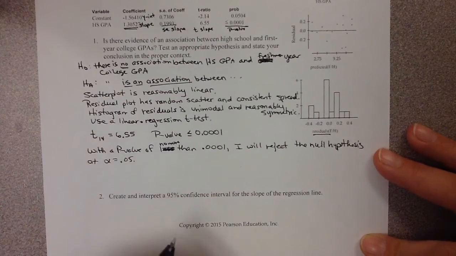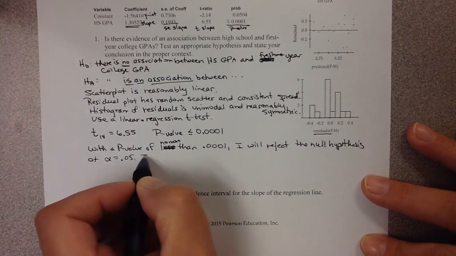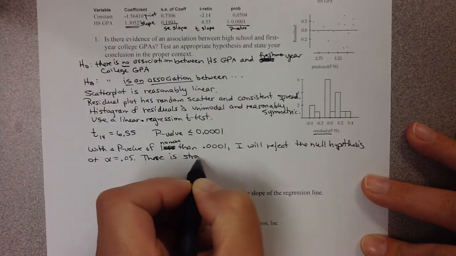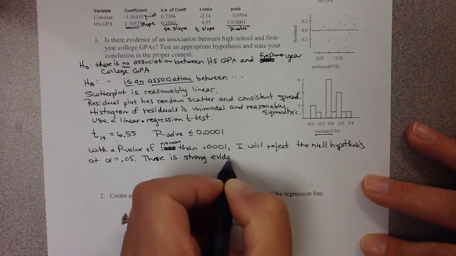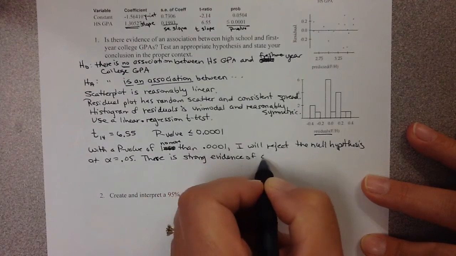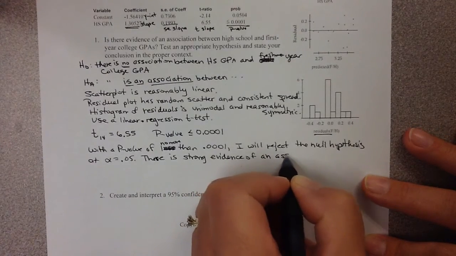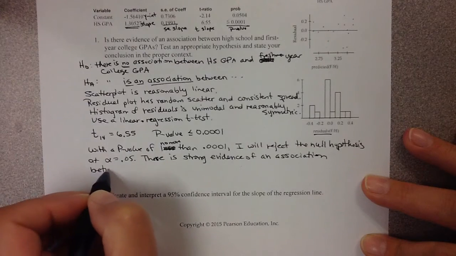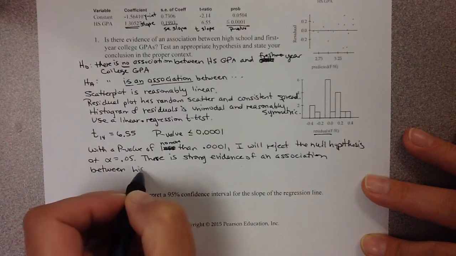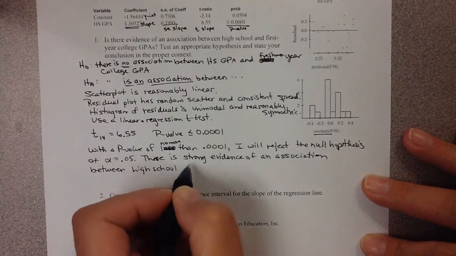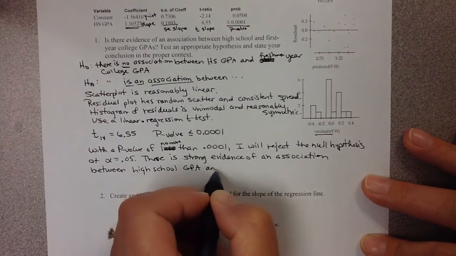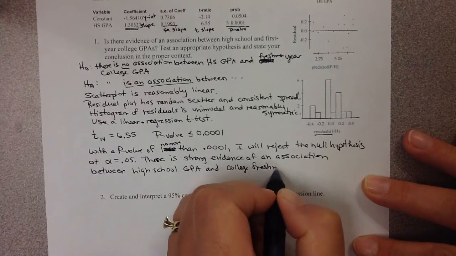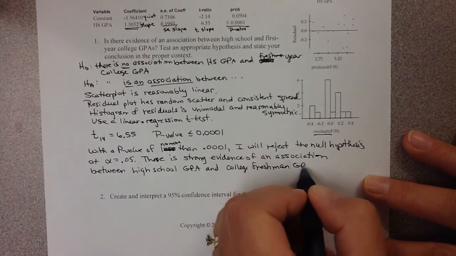Anything would work here, but 0.05 is typical. There is strong evidence of an association between high school GPA and college freshman GPA.